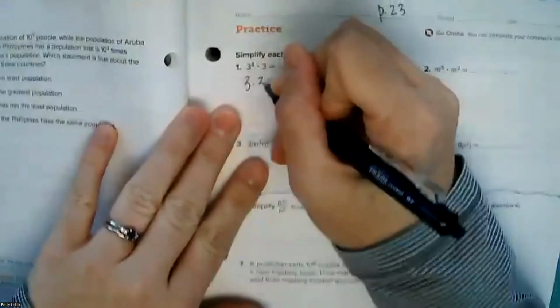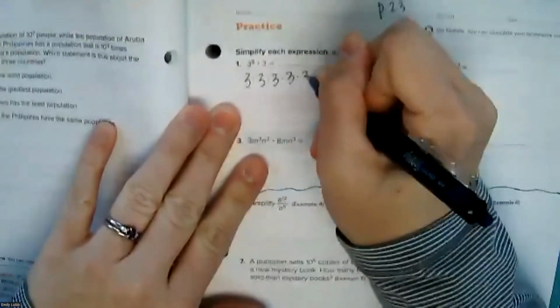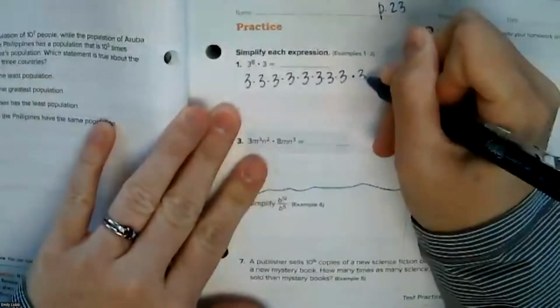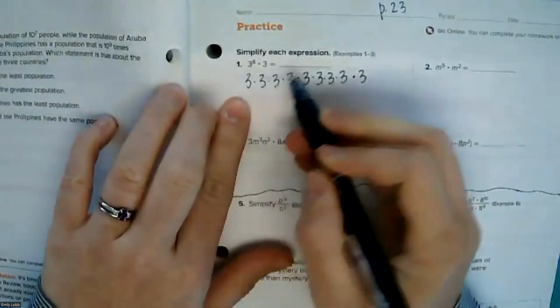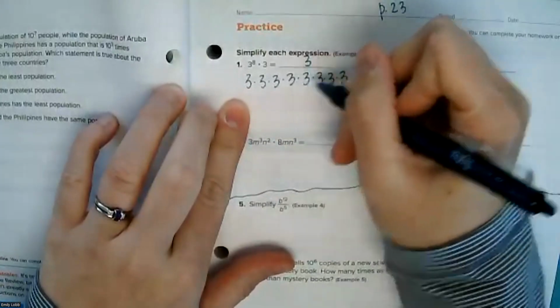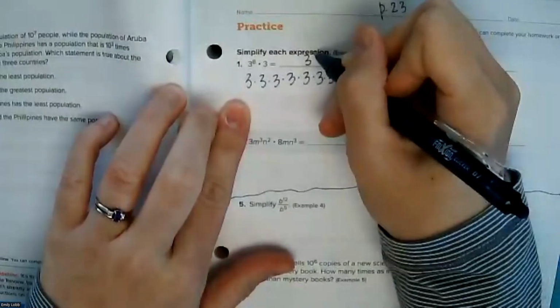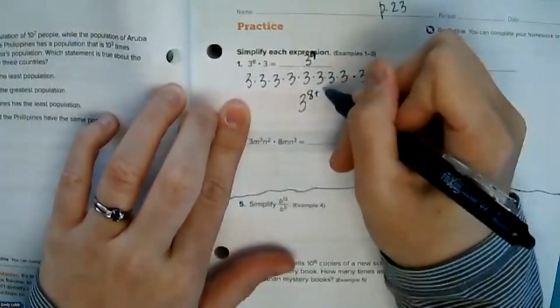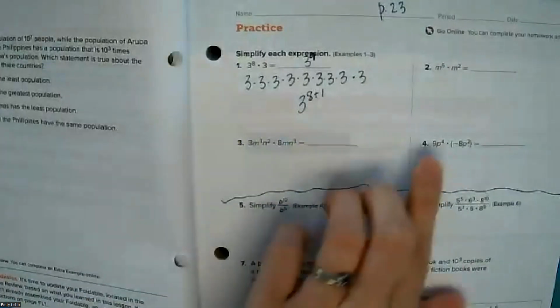I'm going to be around helping. I'm seeing a lot of great things. Some of you are even writing these out, right? 1, 2, 3, 4, 5, 6, 7, 8, times 1 more tells you have a base of 3 raised to the 1, 2, 3, 4, 5, 6, 7, 8, 9. Or some of you wrote out 3 to the 8 plus 1. I'm seeing lots of great work.